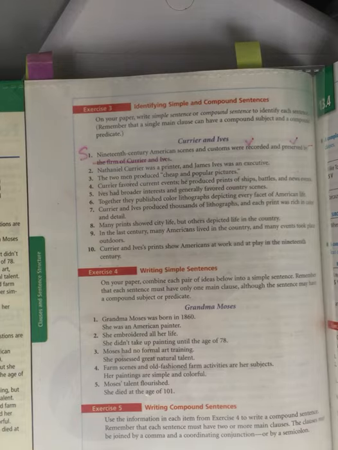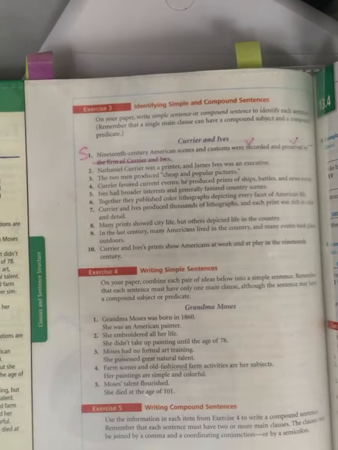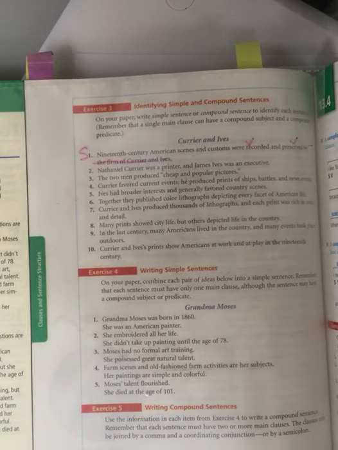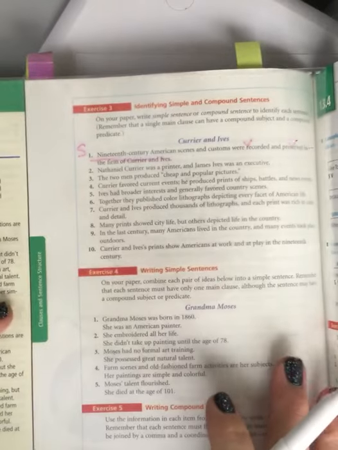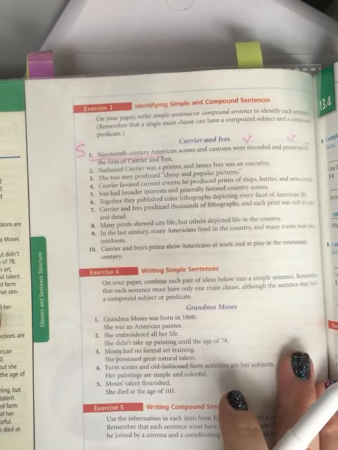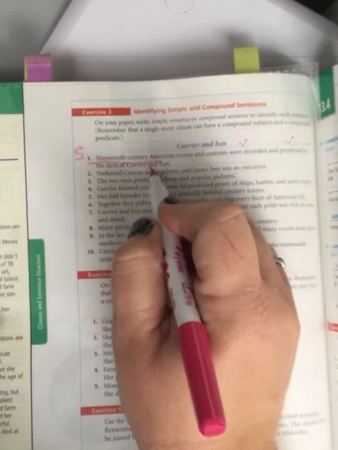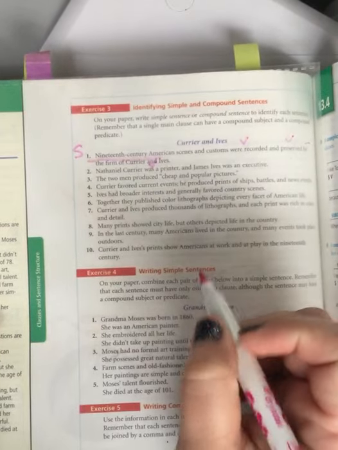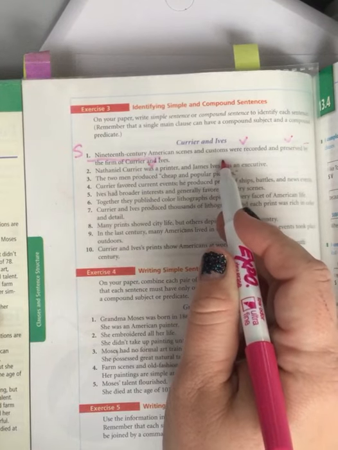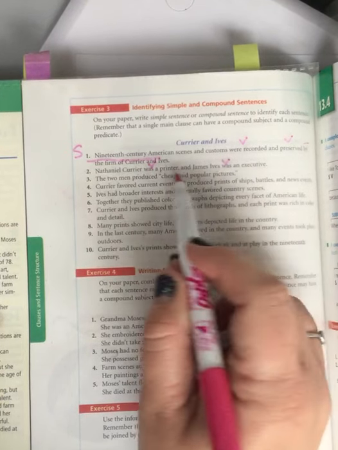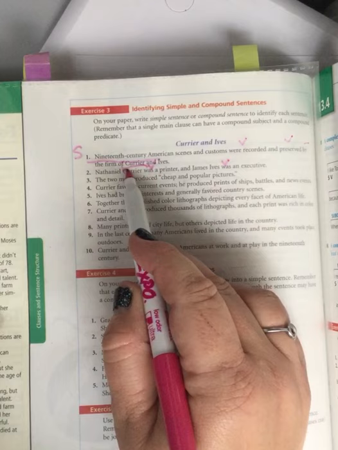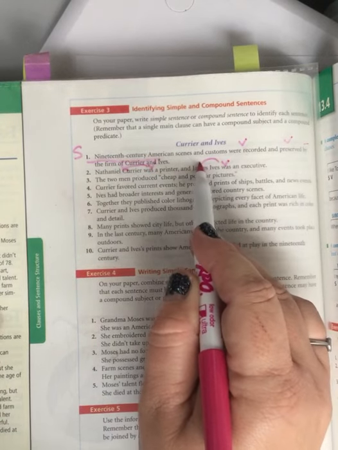One pair. Number 2, Nathaniel Courier was a printer and James Ives was an executive. Prepositions? None. Verbs? Was. And was. Who was? Nathaniel Courier and James Ives.